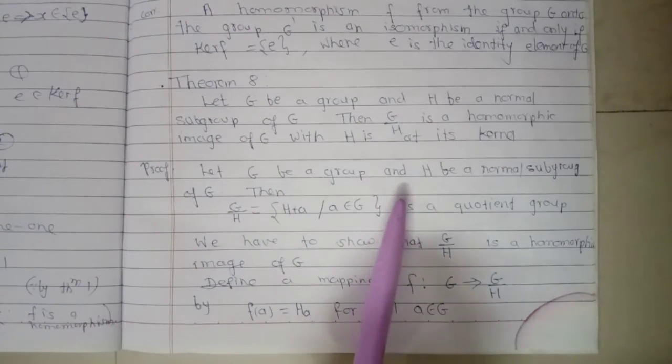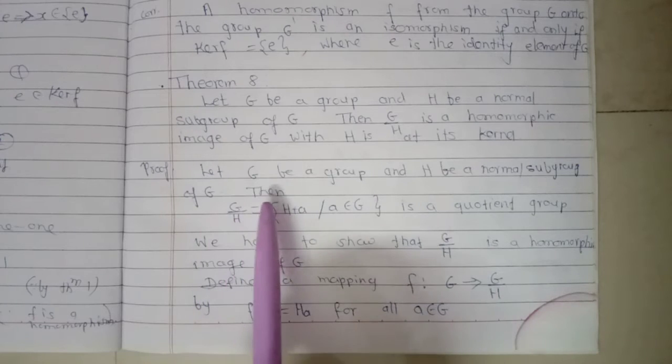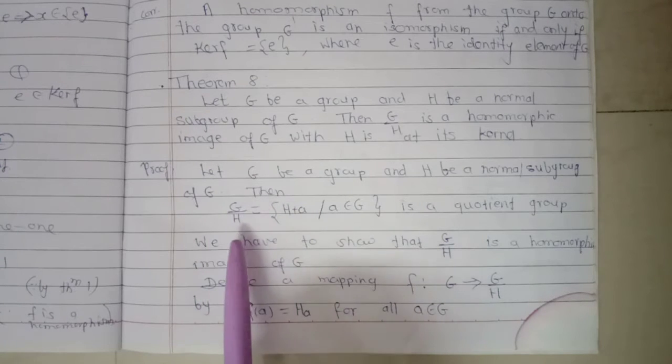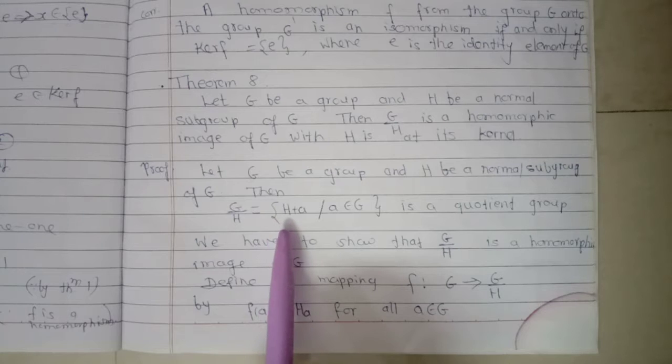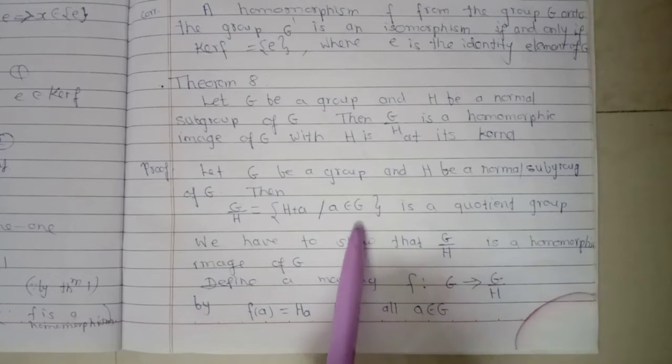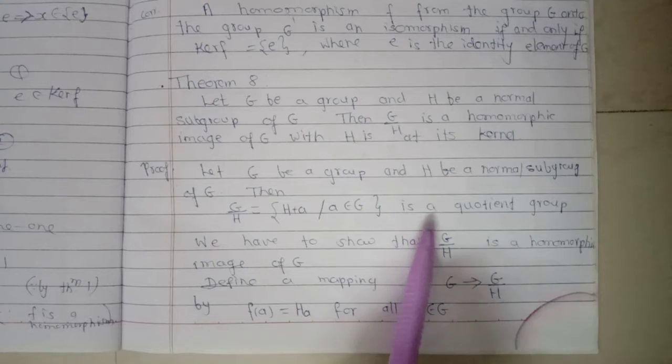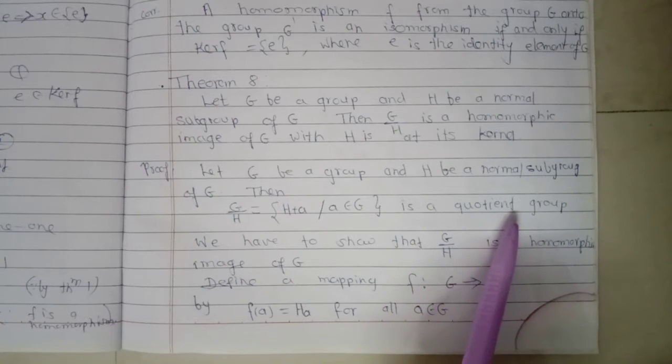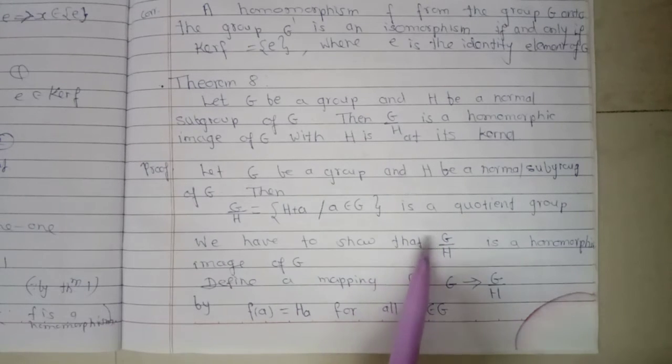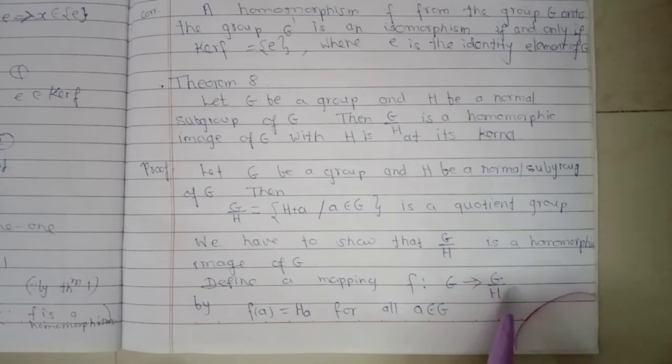Let G be a group and H be a normal subgroup of group G. Then G/H equals the set {Ha such that a belongs to G}, which is a quotient group. We have to show that G/H is a homomorphic image of G. For this, let us define a mapping f from G to G/H by f(a) equals Ha for all a belongs to G.